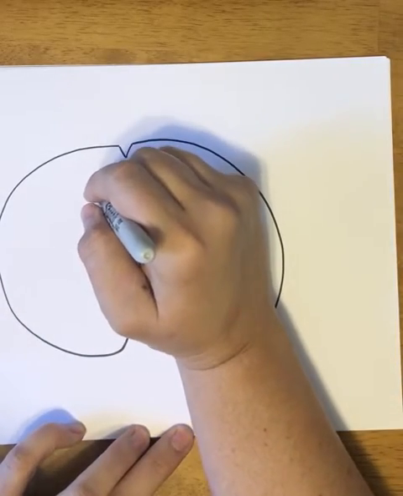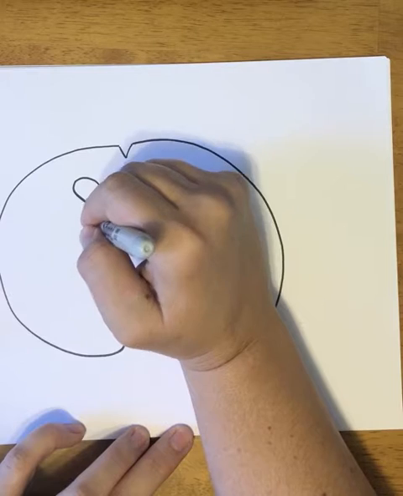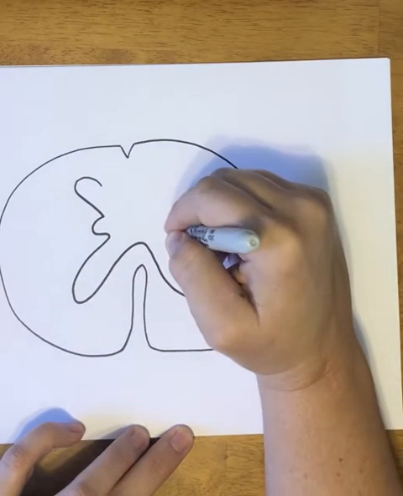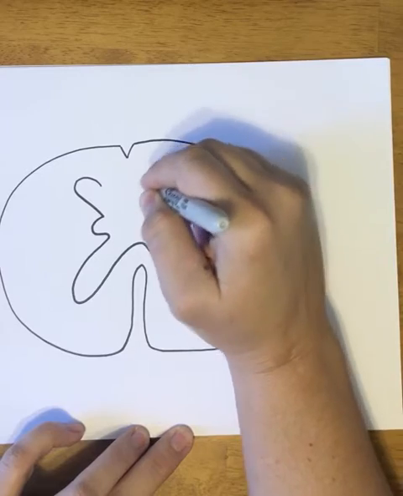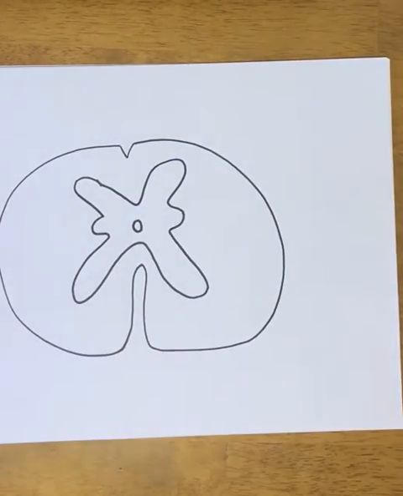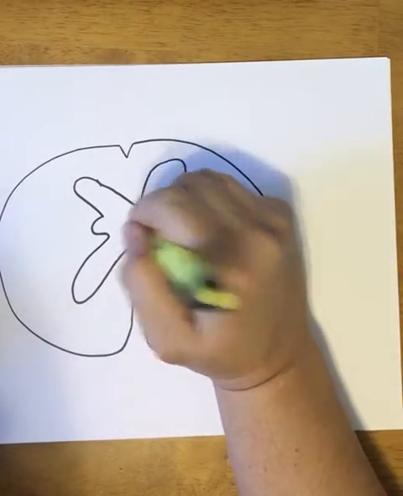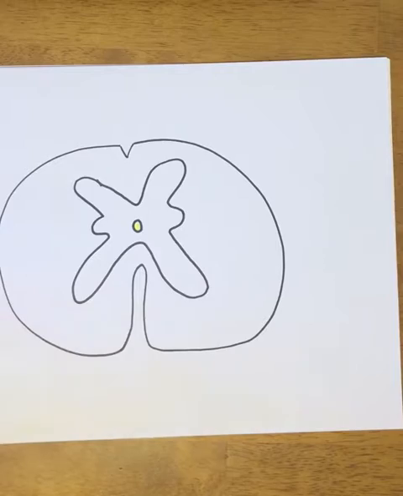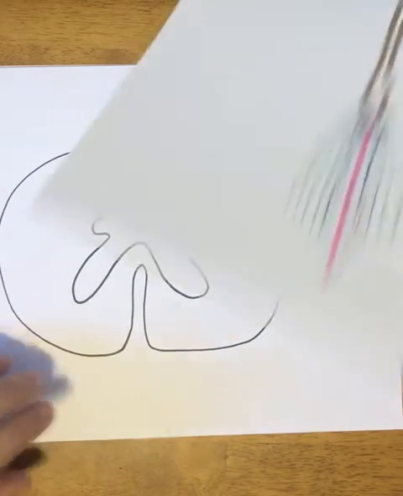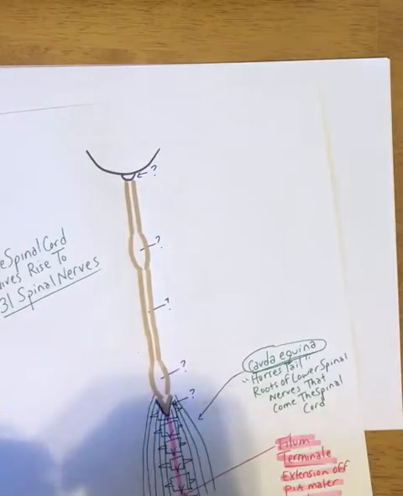Now we learned that there's gray matter, which looks like a butterfly. In the center of your gray matter is your central canal, which is going to contain CSF. So I'm going to fill that in yellow. So this is a cross section of spinal cord. This is a longitudinal section.